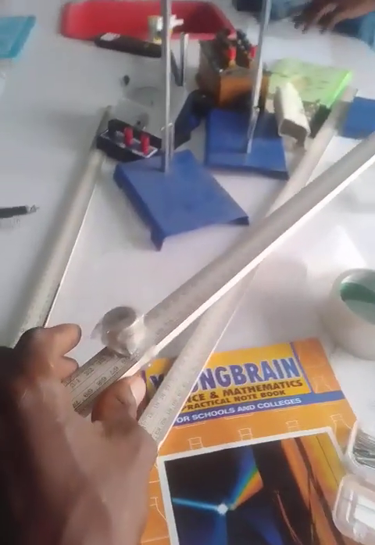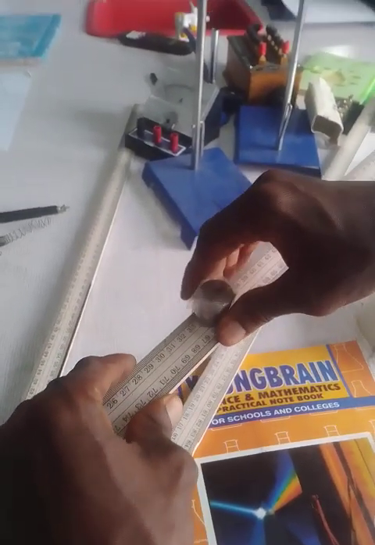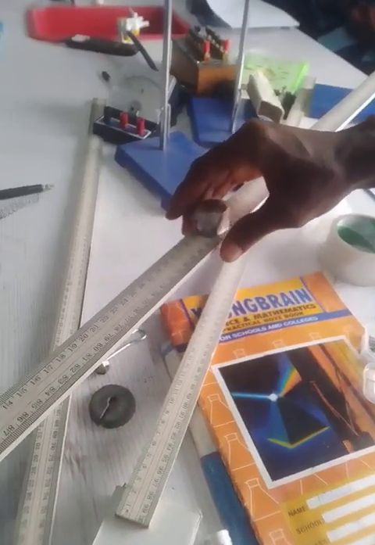So you can see at this length it's going to be. So what I'm going to do, we're going to hold it from here. We can go to the deviation, with our stopwatch.